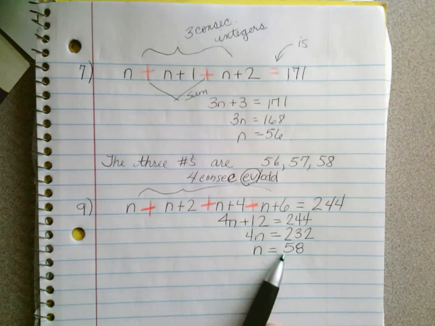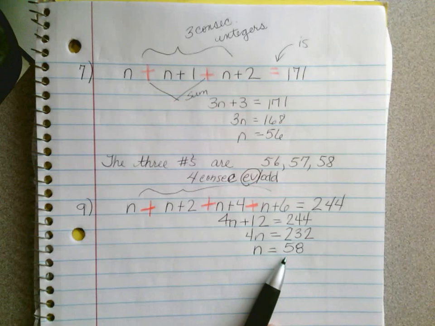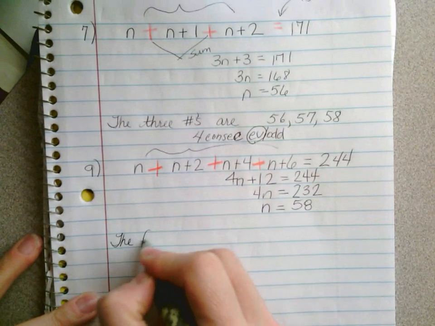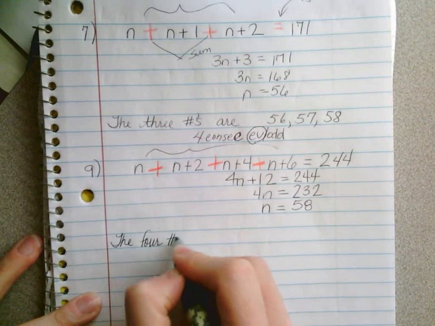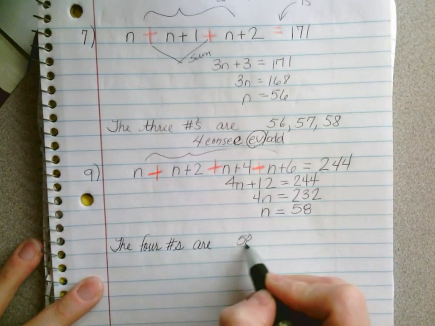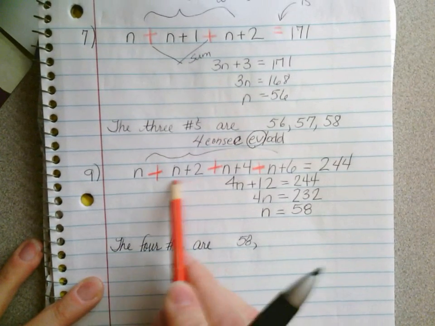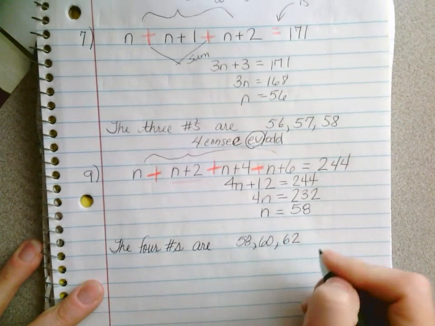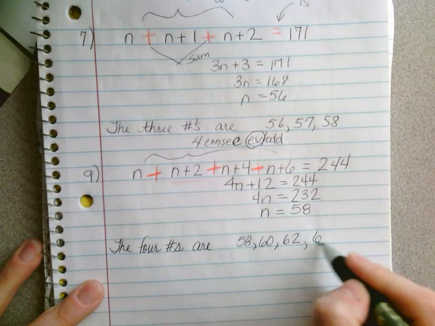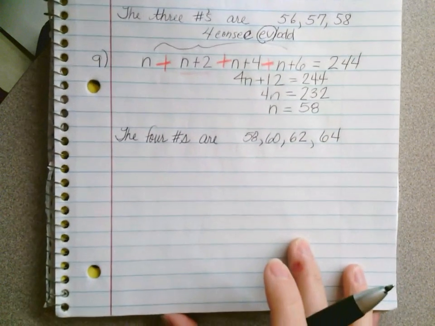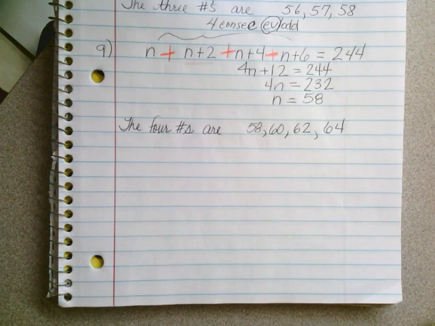So we did come up with an even number for our first value. The first one's 58. What's the next one, guys? Keep going. 62 and 64. Good.